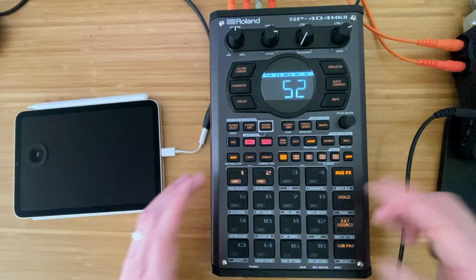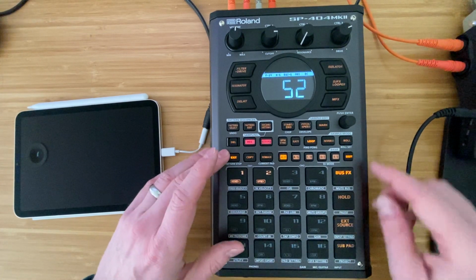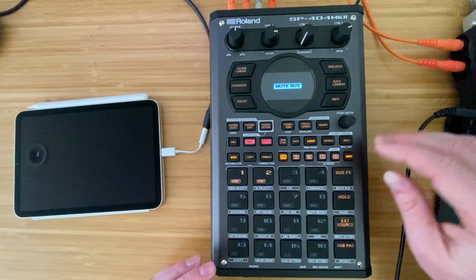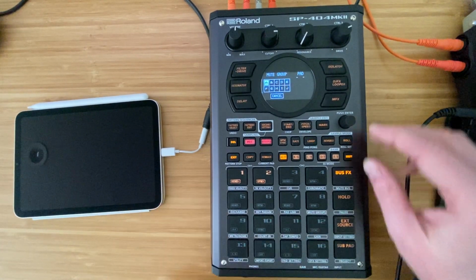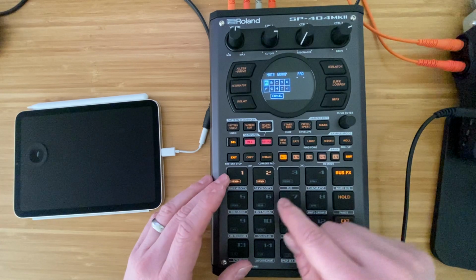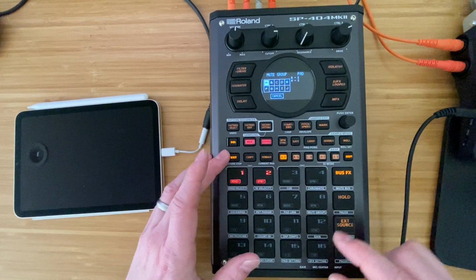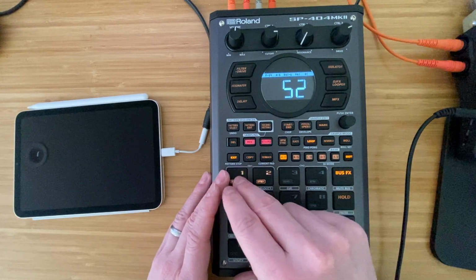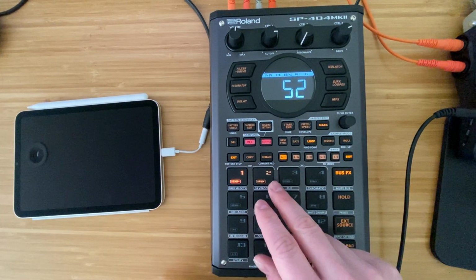So what we can now do, if we wanted to, is set up a mute group. We'll do mute bus, not mute bus, mute group. So Shift, pad 8, and we'll set these two both to the same mute group. So now I can play this, and then when I want to, I can just transition back over.